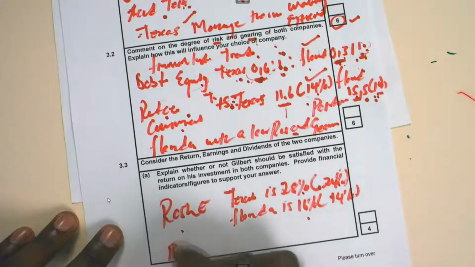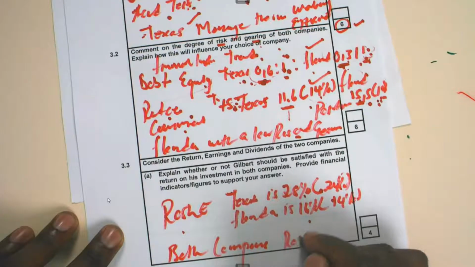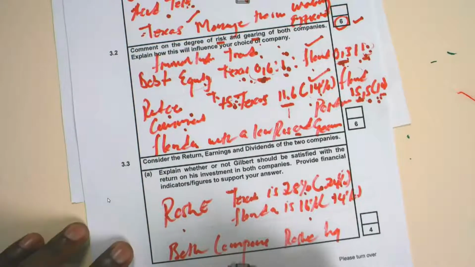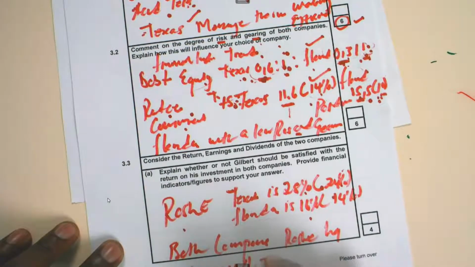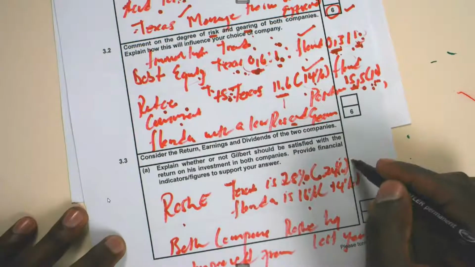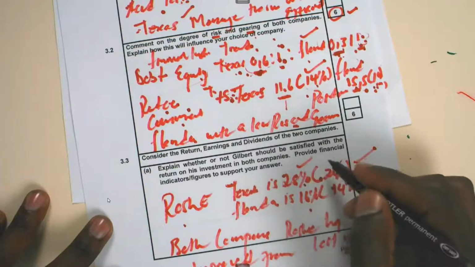So you can still say both companies' ROCE has improved from last year, which is true. Last year it was 24% in the Texas company, but this year it is now 28%.